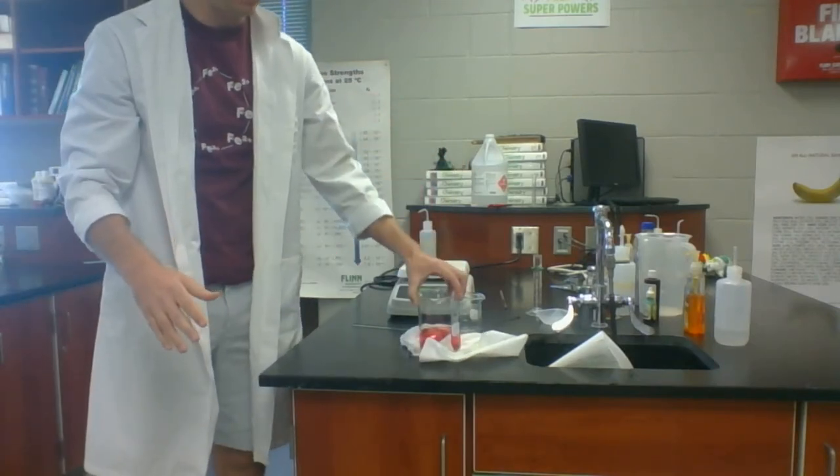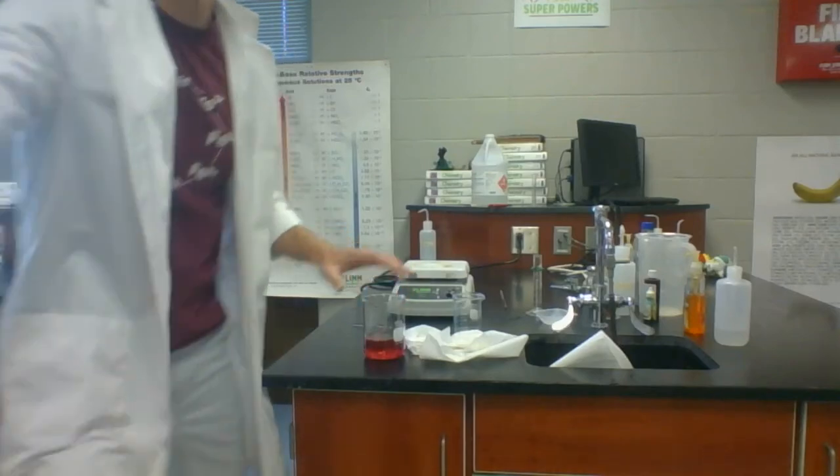But that activated complex isn't like an idea. It's not like an abstract thing. It is a real physical chemical that is unstable, and it's only there for a short amount of time, right? So that's an activated complex. Hopefully that helps that make sense.